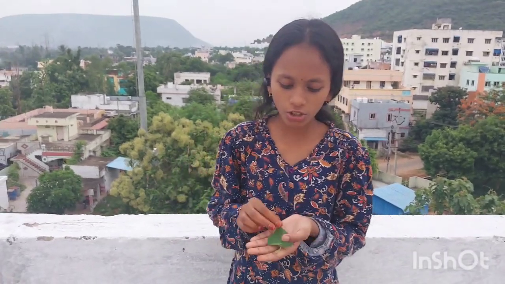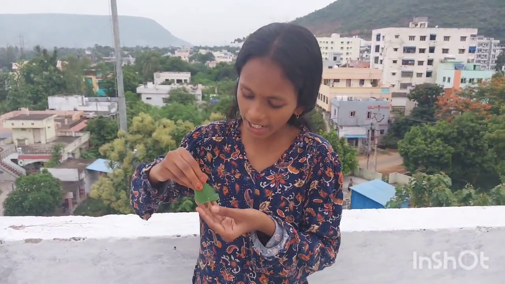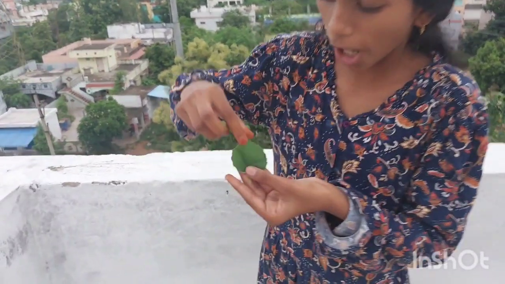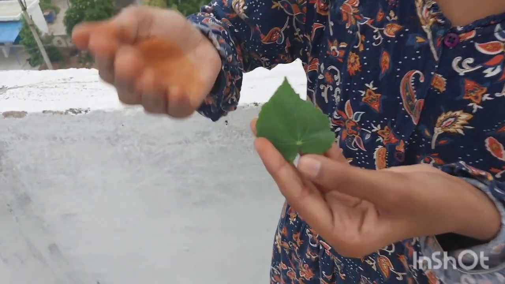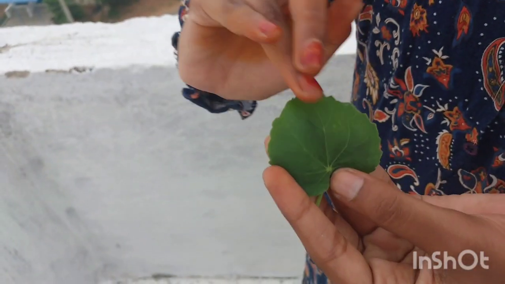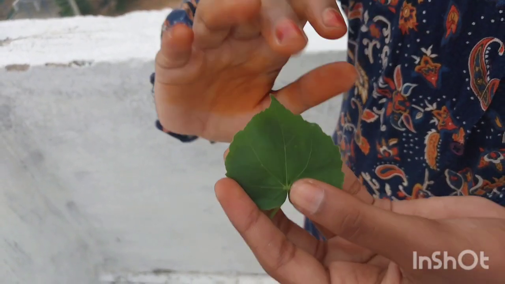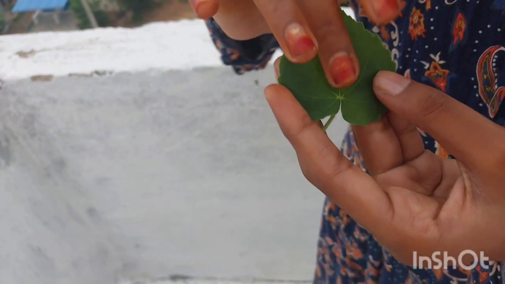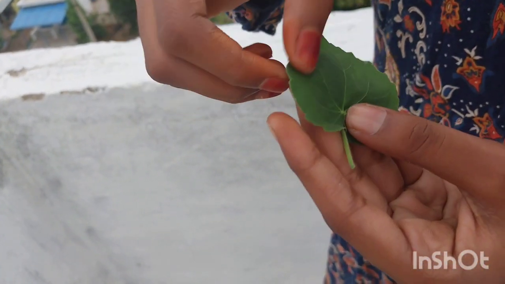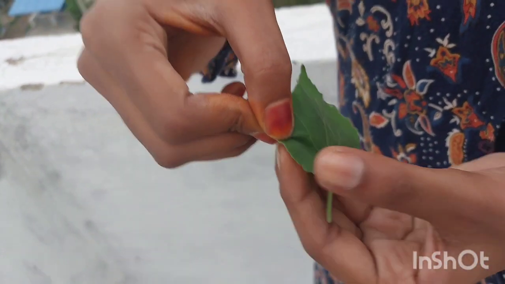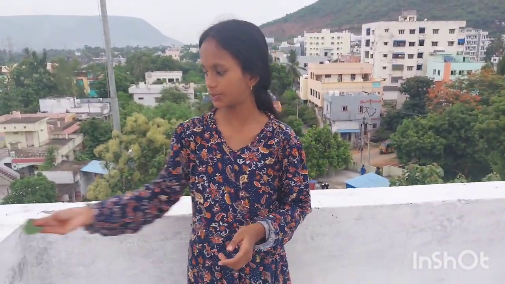So this whole leaf starts from this petiole up to the midrib. It also bears elongated veins. These are known as the veins. These veins come up to the end of the leaf edge. So this is about the structure of the leaf.